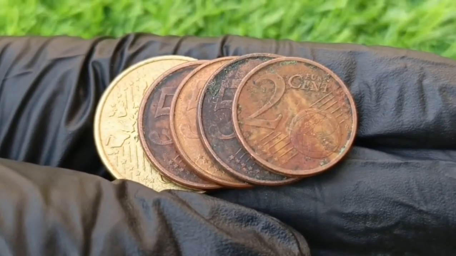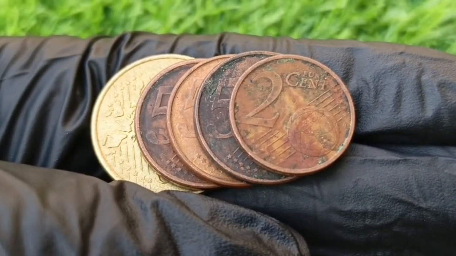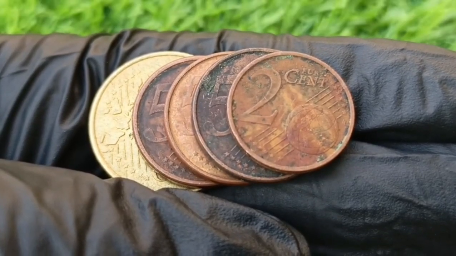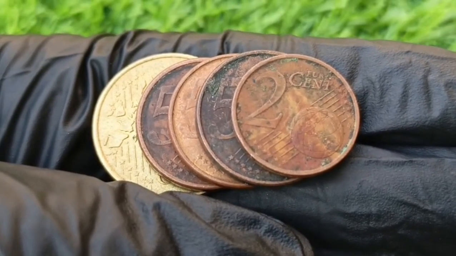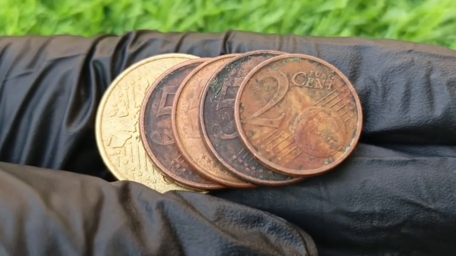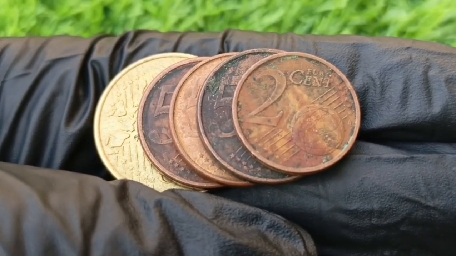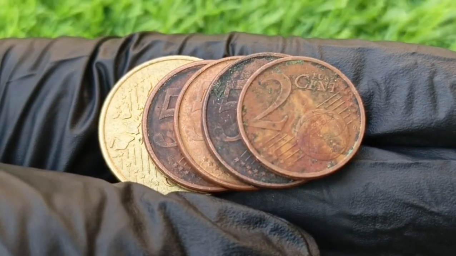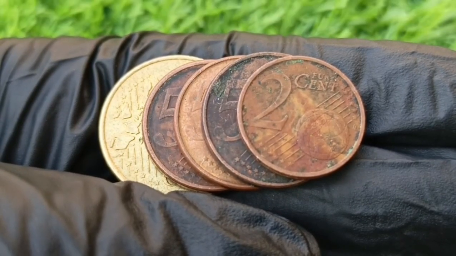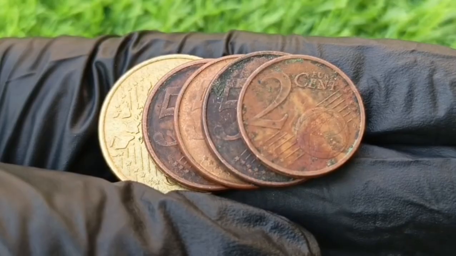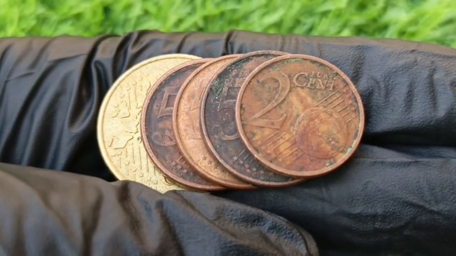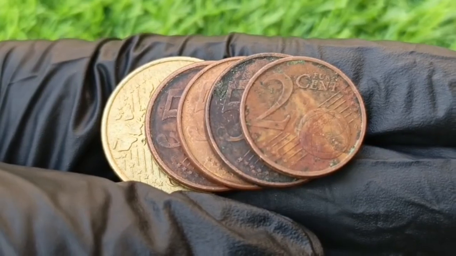Today we begin a deep and detailed journey into the fascinating history of the 2 euro cent and 5 euro cent coins, two of the smallest denominations in the euro currency system, yet among the most meaningful when it comes to understanding the birth of the euro and the idea of European unity, because these coins were introduced as part of one of the most ambitious monetary projects in human history, when multiple sovereign nations decided to abandon their national currencies and adopt a single shared currency to strengthen economic cooperation, stability, and integration across Europe.